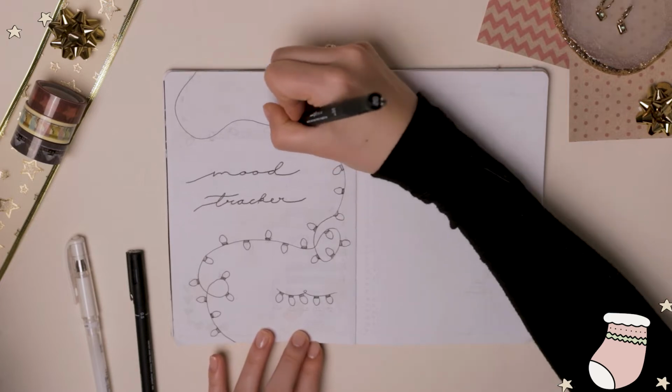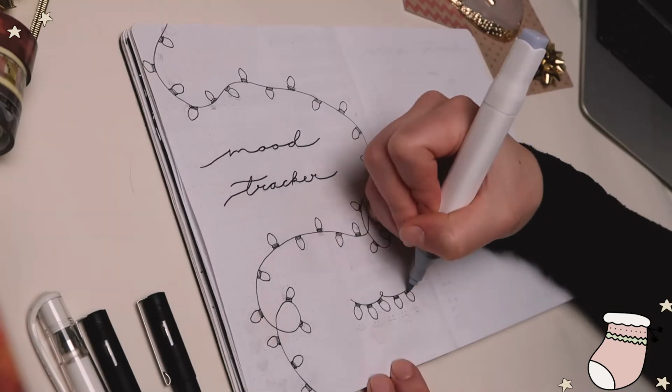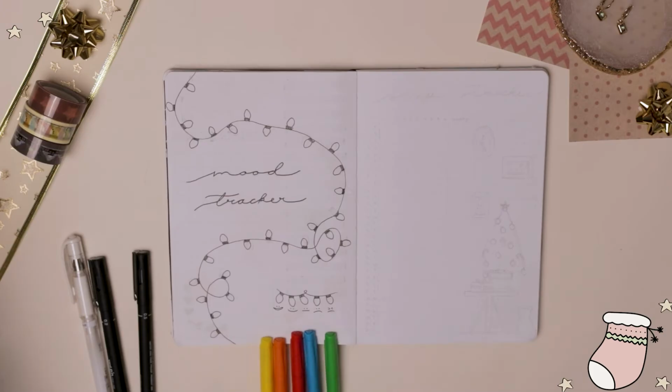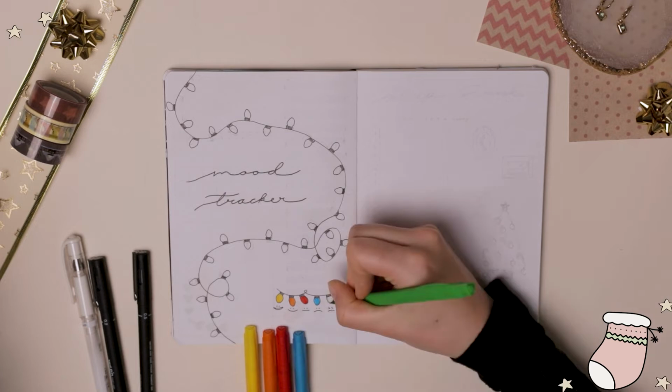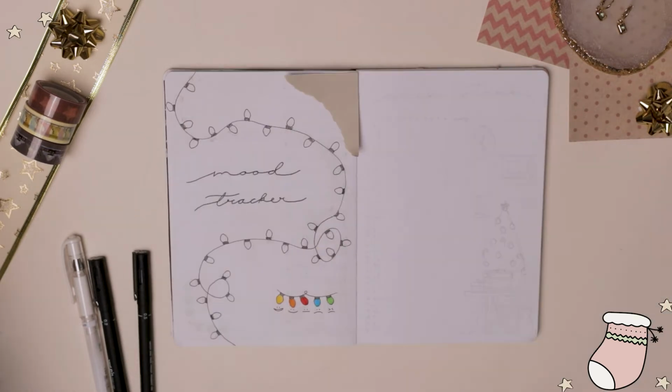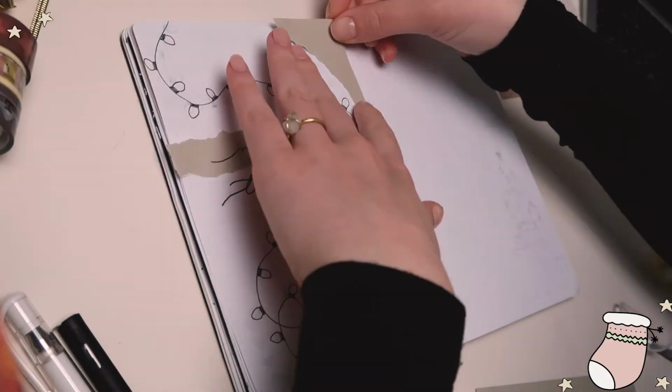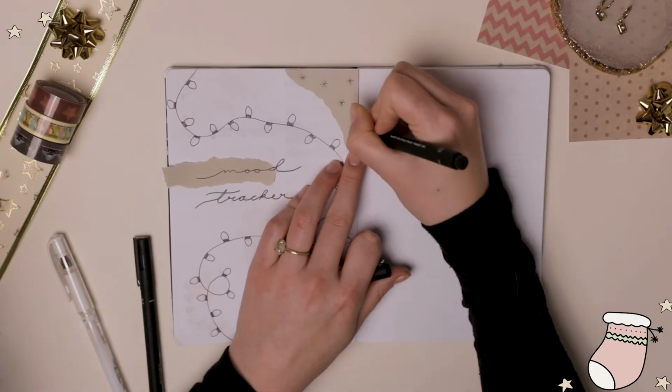But this December I was just feeling like it. I saw this type of spread with fairy lights on Pinterest and I really wanted to see how it ends up if I do it. So I'm really excited to see how this turns out at the end of December when it's gonna be all colorful. So now I'm really glad that I did it, and I'll see at the end of the month if I'm gonna do more of the mood tracker spreads.